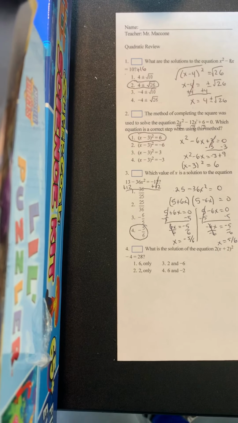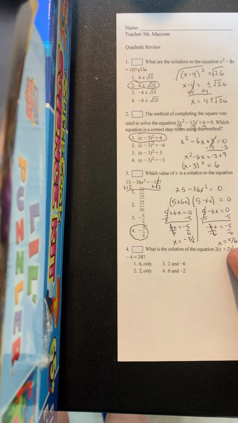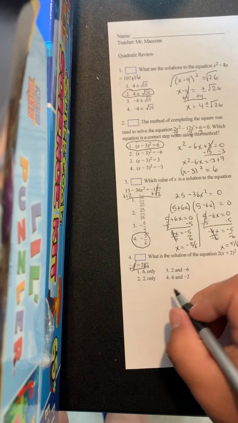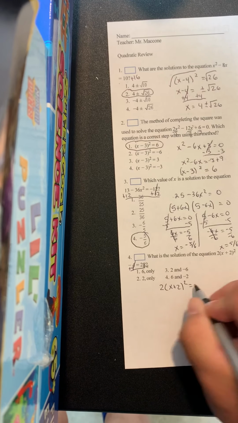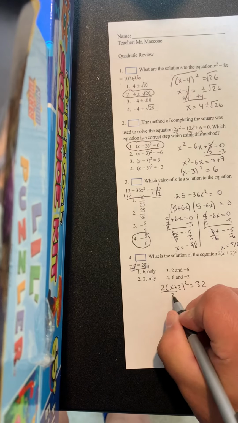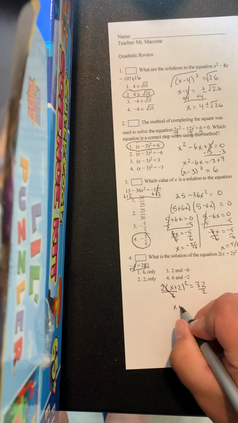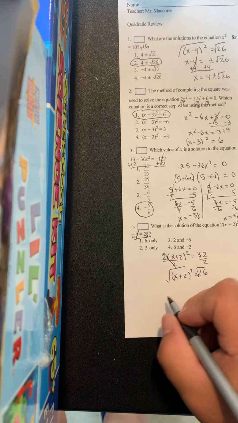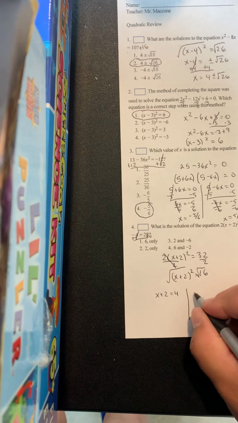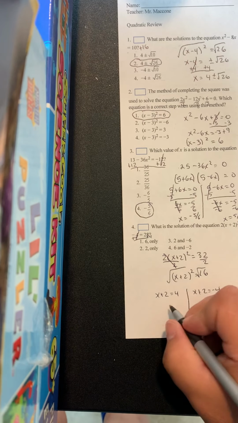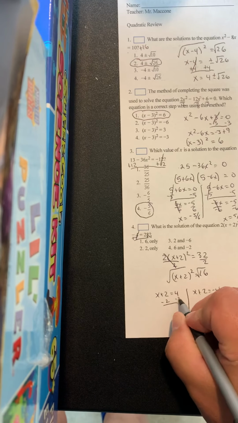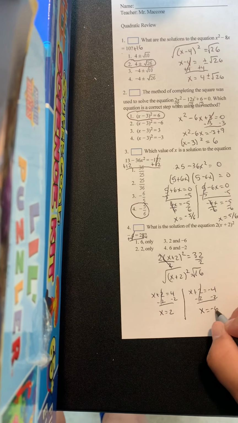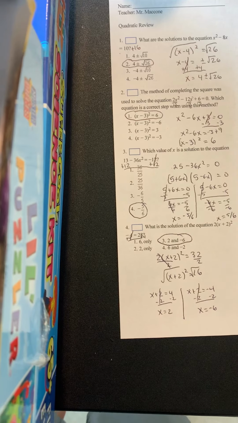All right, now number 4. Look, when you have this already done, we're ready to complete the square. So let's get it equal to the constant. So I'm going to add 4 to both sides. I have 2 parentheses, x plus 2 squared equals 32. Get rid of that 2 by dividing. x plus 2 squared equals 16. Square root both sides. x plus 2 equals 4. x plus 2 equals negative 4. Right, the square root of 16 is 4. Minus 2 to both sides, x is 2. Minus 2 to both sides, x is negative 6. Choice 3.